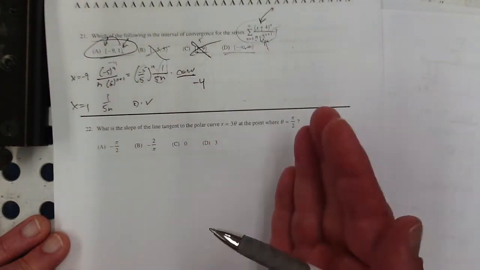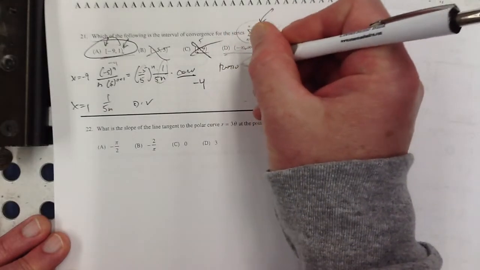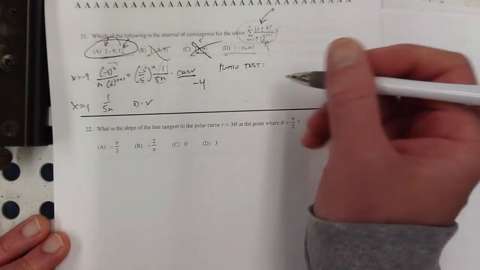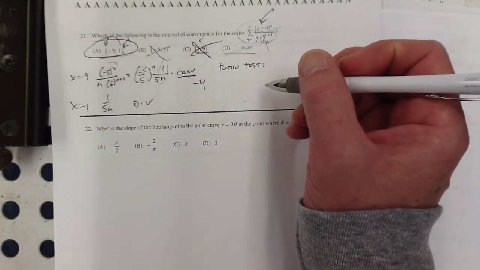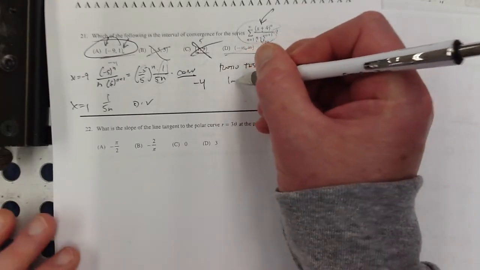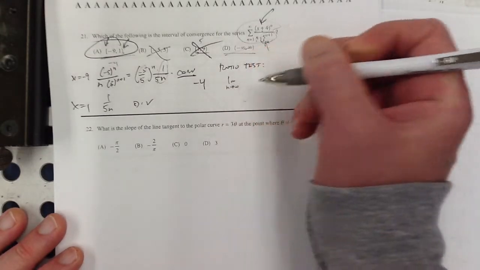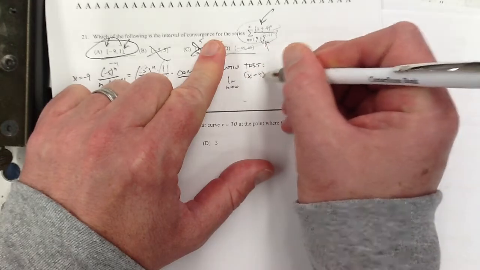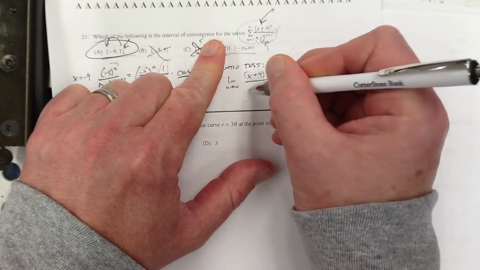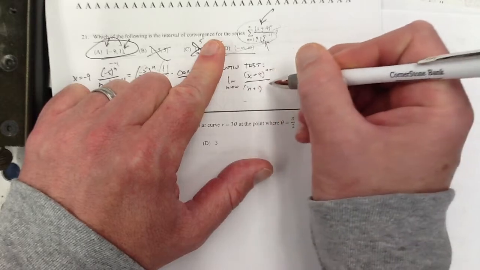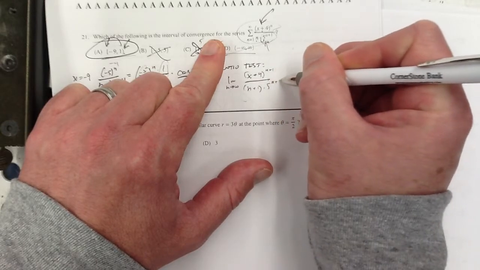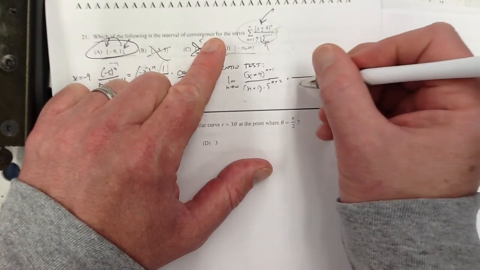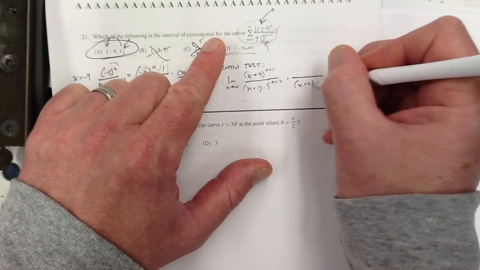Real quick, just for practice, you don't have to do it to figure out what the right answer is for this one, but the ratio test would look like this. The limit as n approaches infinity, the n plus 1 term would be x plus 4 to the n plus 1 over n plus 1 times 5 to the n plus 2. Then divide by this, same as multiplying by the reciprocal.